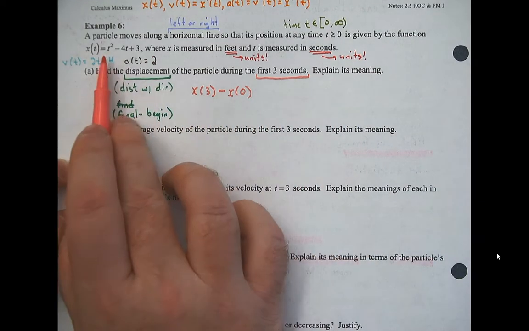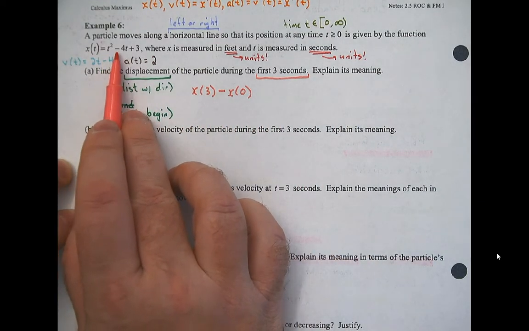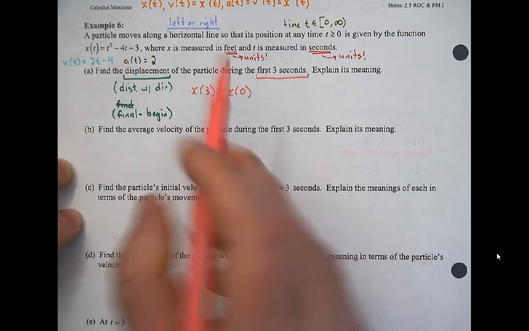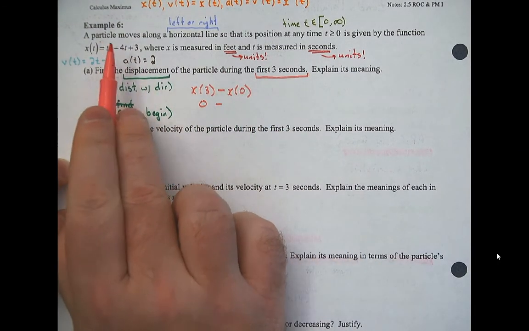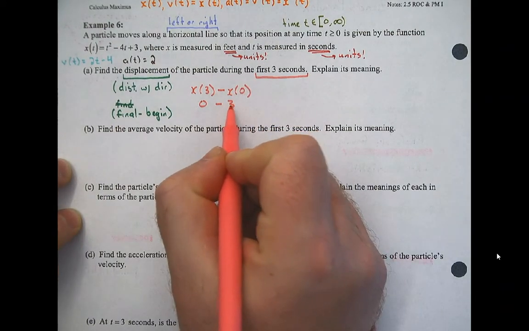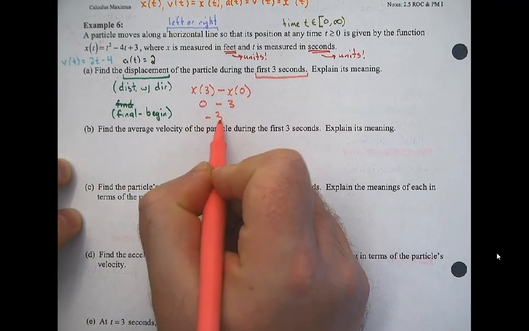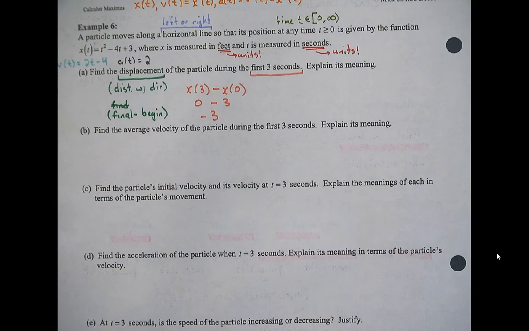X of 3, so I would plug 3 in. That's 9. Take away 12. 9 take away 12 is -3, plus 3 is 0. Subtract x of 0. That'd be 0. That'd be 3. So we get -3.